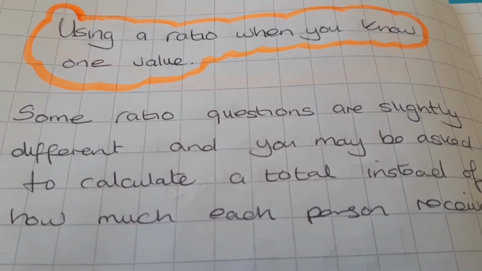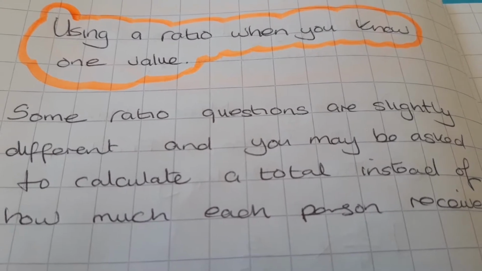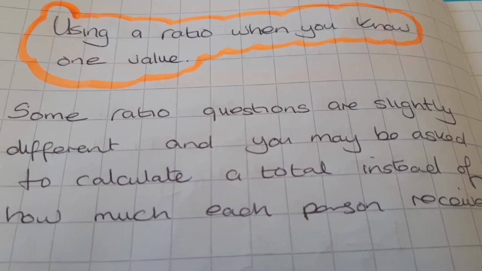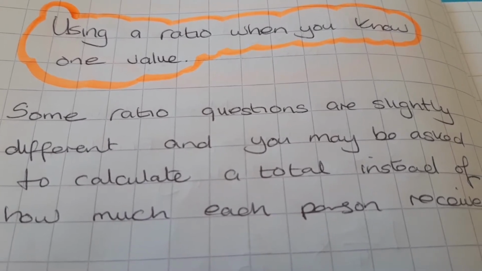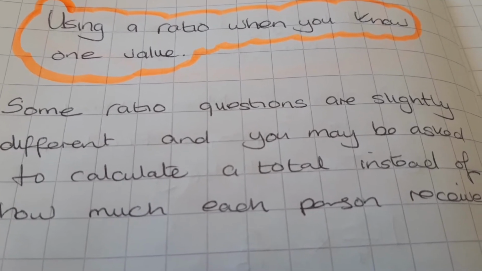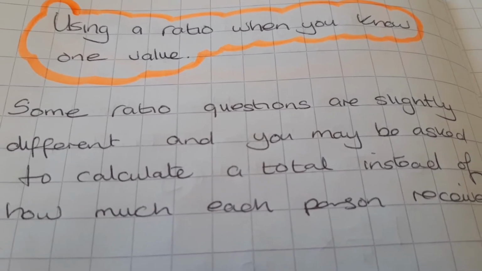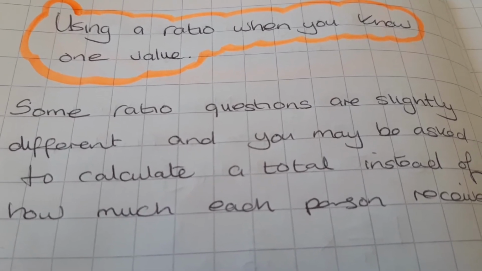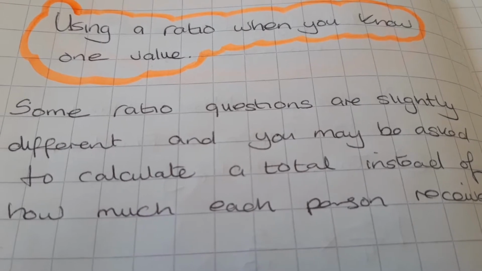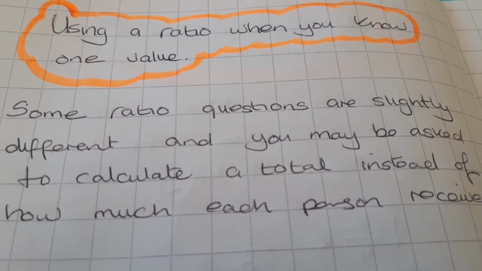So some ratio questions are slightly different, and you may be asked to calculate a total instead of how much each person received. So it means that at the beginning of the question, they don't tell you how many sweets they're sharing out or how much money they're sharing out, but they will tell you enough information so that you can work that answer out.